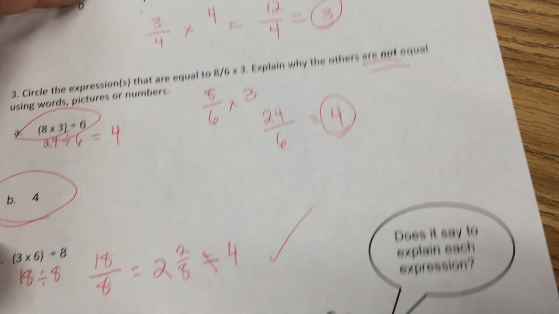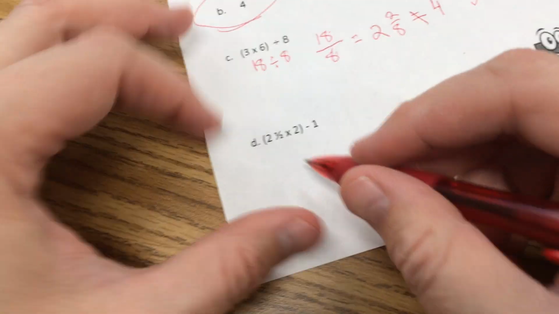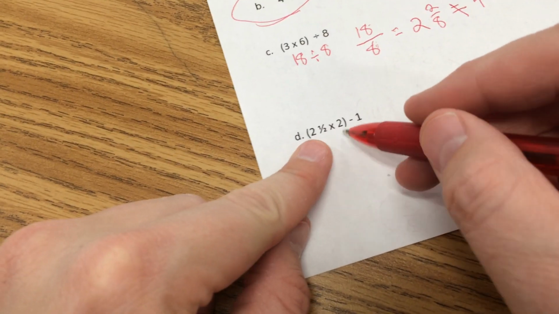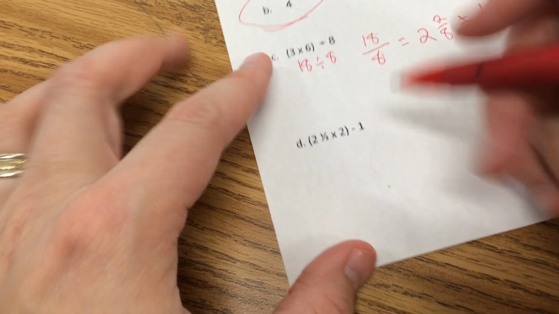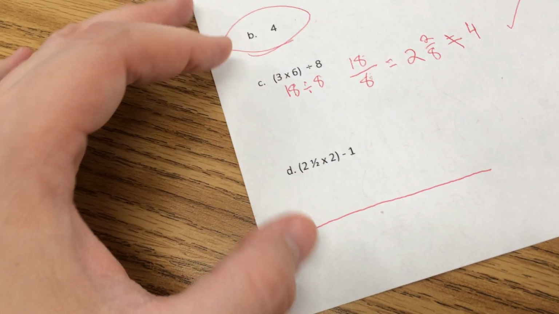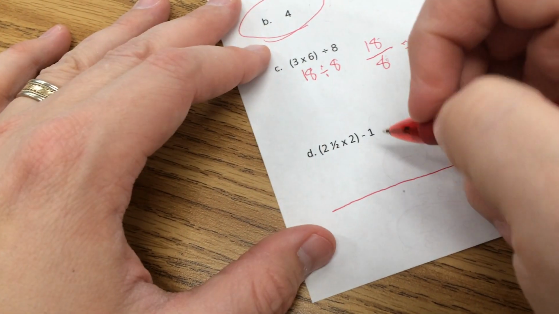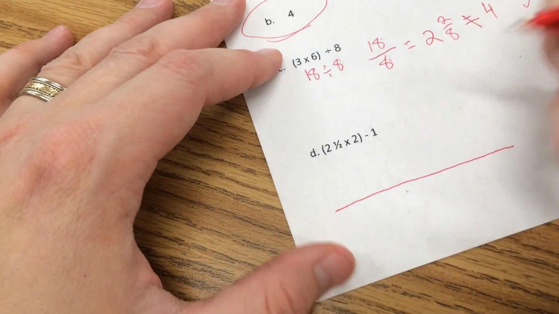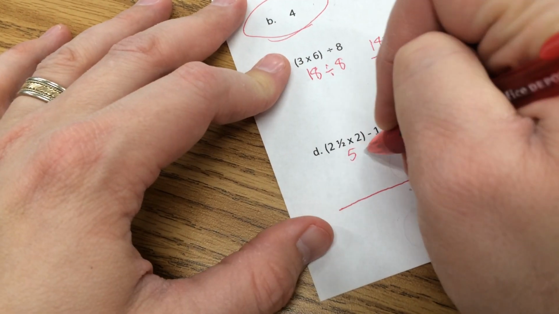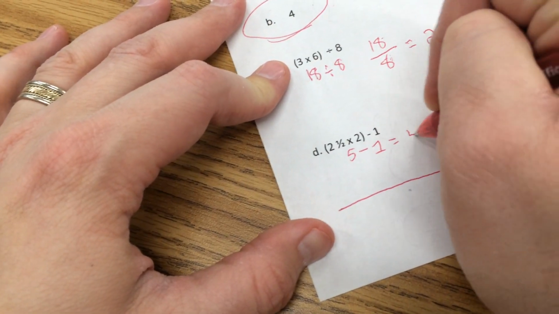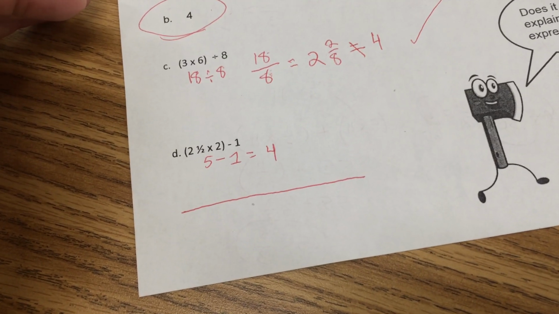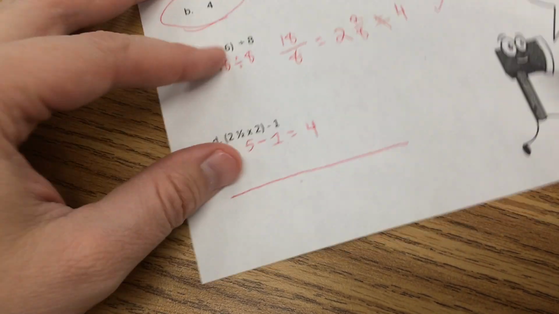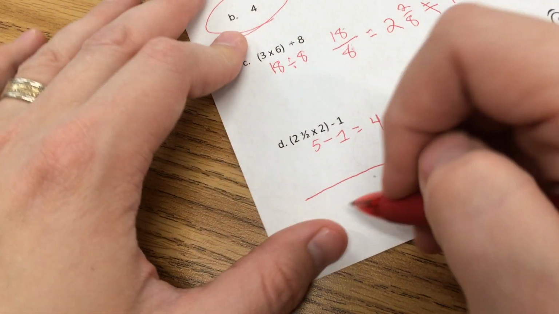Well, let's start finishing up. 2.5 times 2. Well, I can just think about this logically. I'm going to solve it two different ways as I finish up. 2.5, like $2.50 times 2 is $5. So 5 minus 1 equals 4. That's just solving it really quickly.